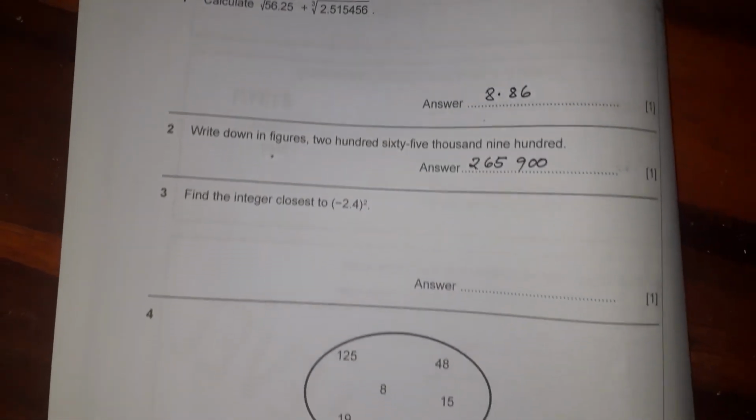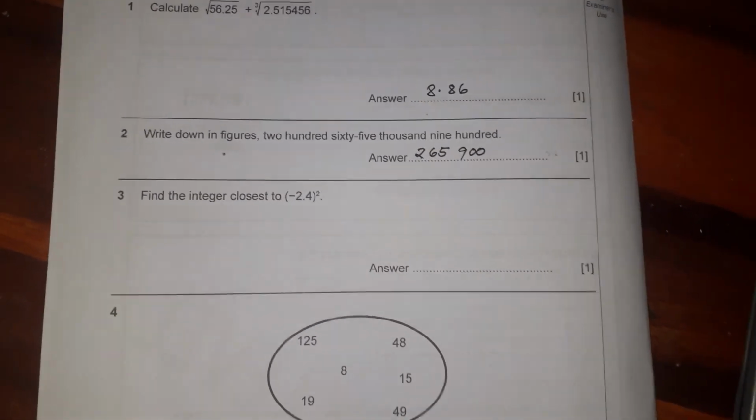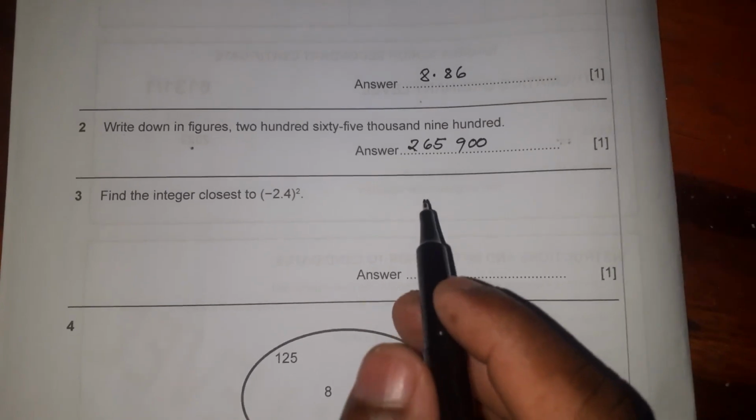So that is the correct answer. So you had to write that in figure.